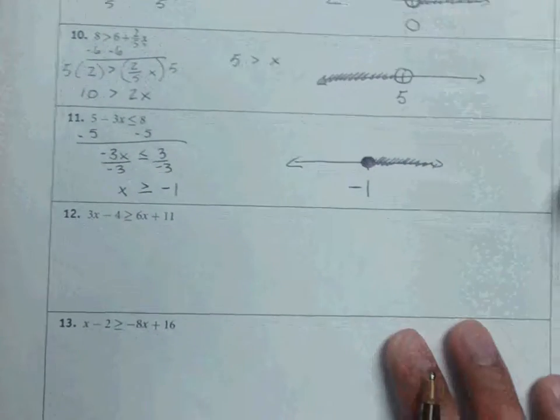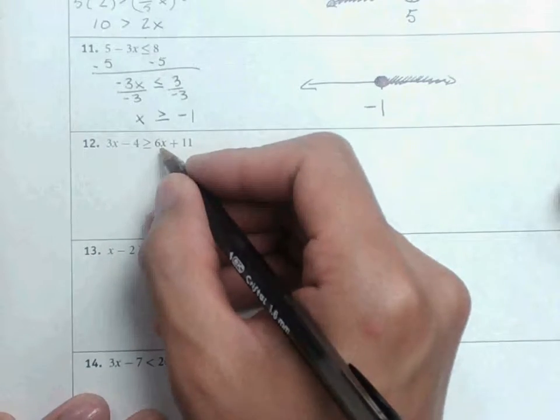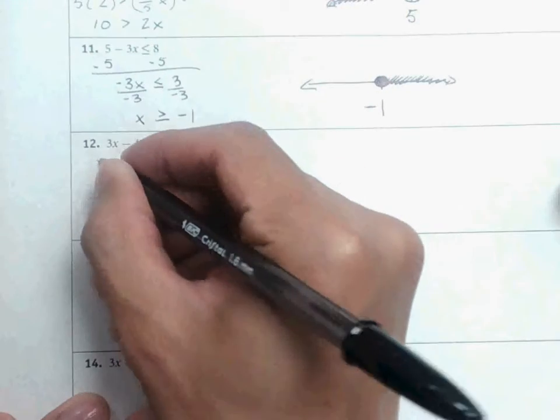Okay, so for number 12, I see x on both sides. So I'm going to get rid of the smaller one first.